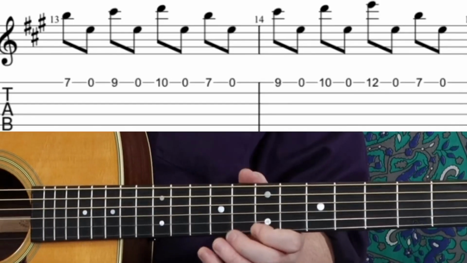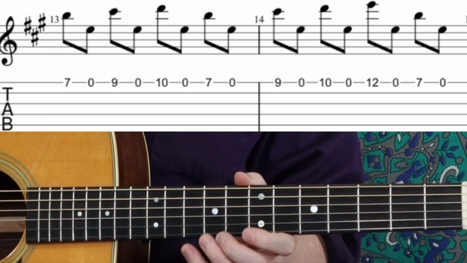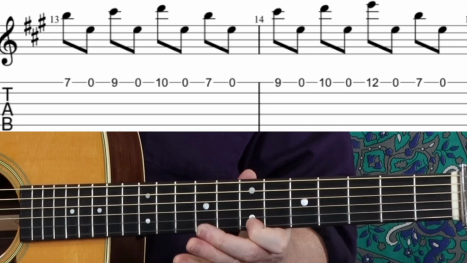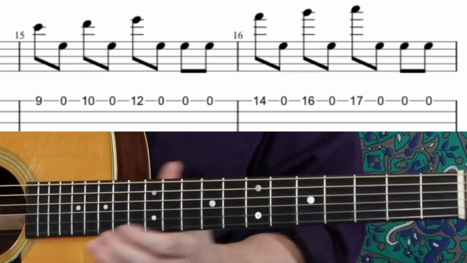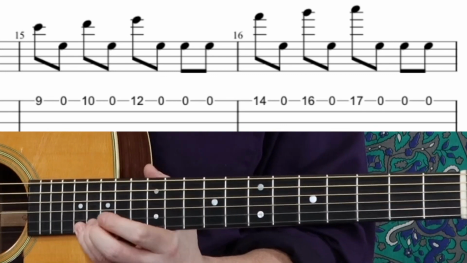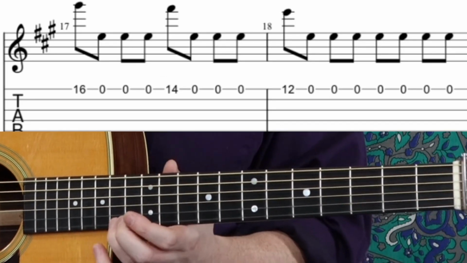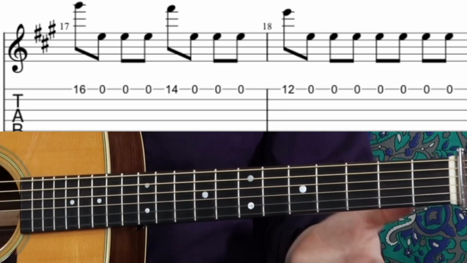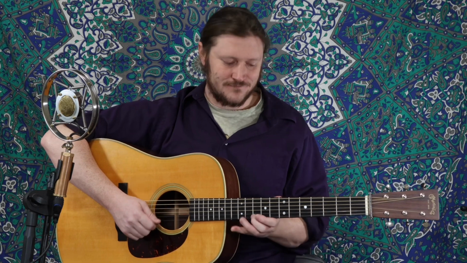All right, now we get a different pattern in measure 13. Then actually the part we just learned would repeat again. Sort of. Okay, cool. So let's look at this part here at measure 13.